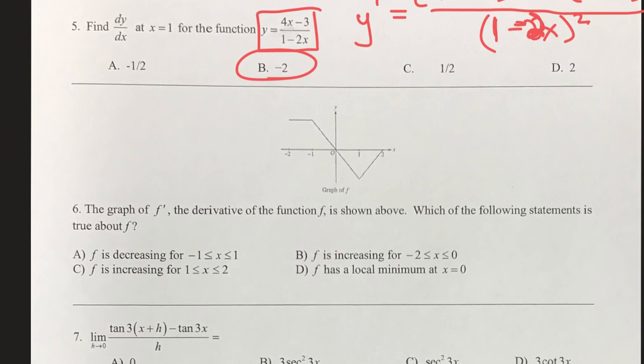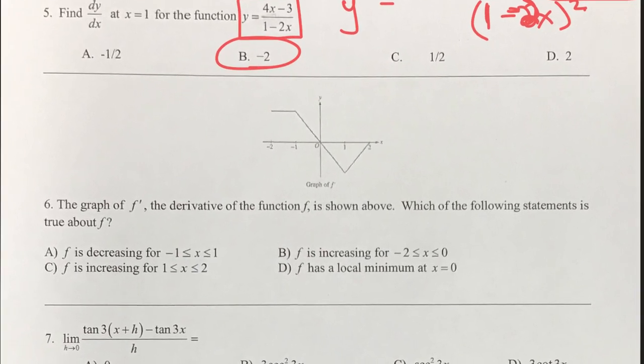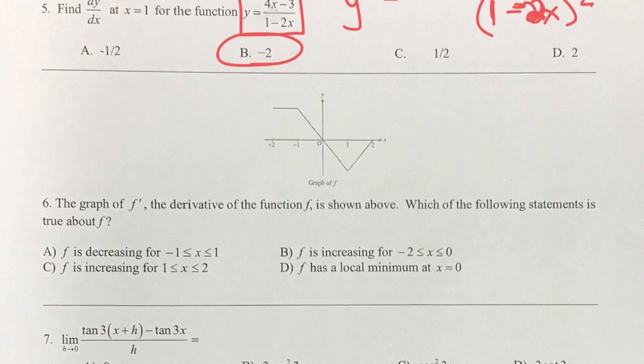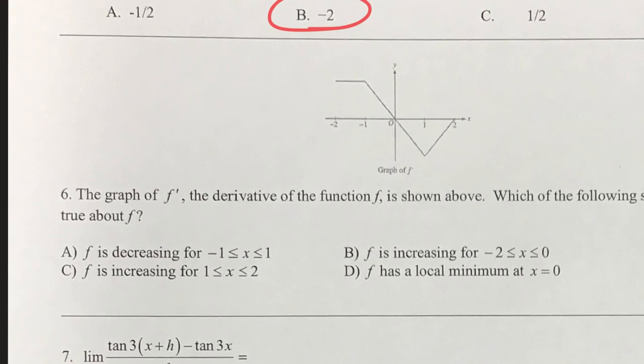All right, let's look at number 6. Here is the graph of f prime. Which of the following statements is true about f? Okay, so it says f is decreasing from -1 to 1. If f is decreasing, that means that f prime has to be less than 0. Truly, f prime is not less than 0 between -1 and 0. It's above the x-axis, so A is not going to be correct. F is not decreasing on that whole entire interval.